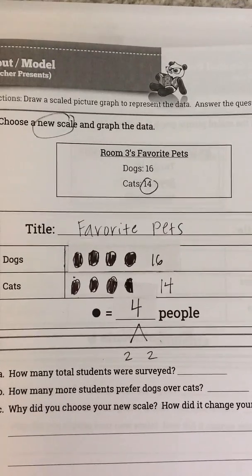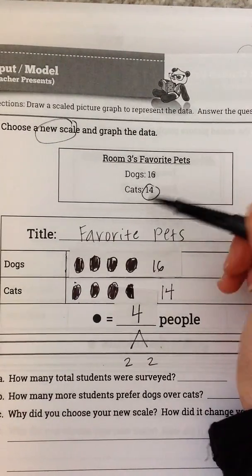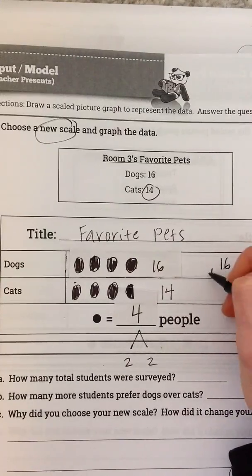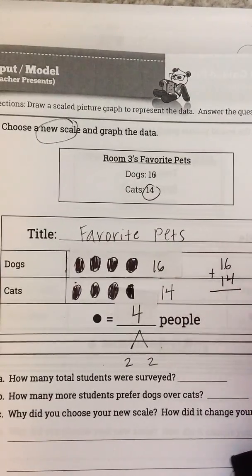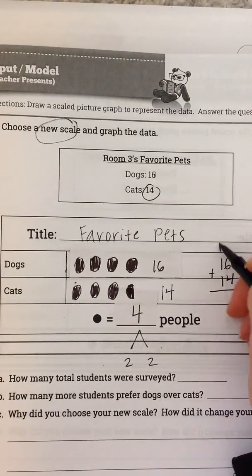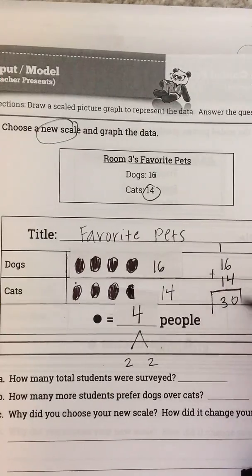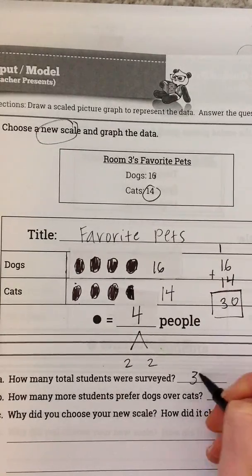How many total students were surveyed in this? Well, we need to add together our 16 plus our 14. 16 plus 14. We know here that we're going to need to do regrouping because 6 plus 4 is equal to 10. So I need to regroup my 10 with 0 ones left over, and my 3 10s is equal to 30. So I have 30 kids surveyed.